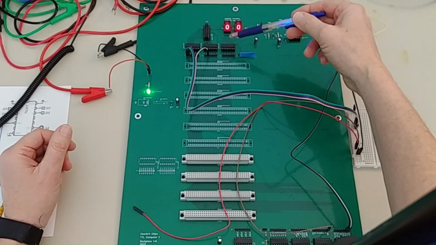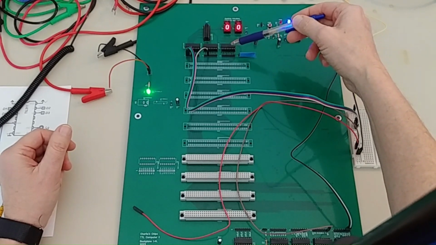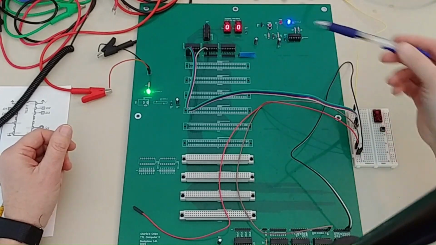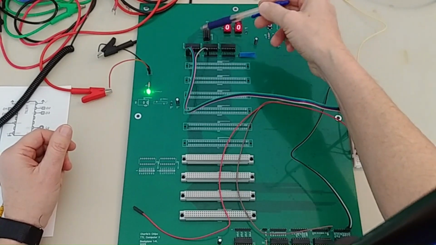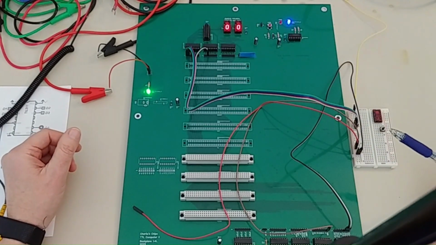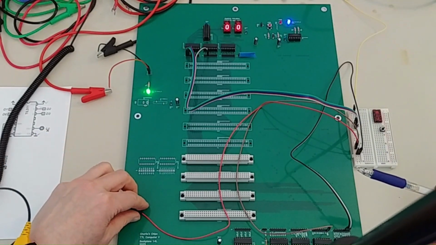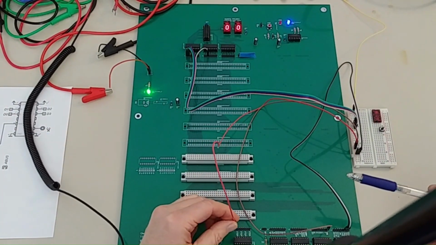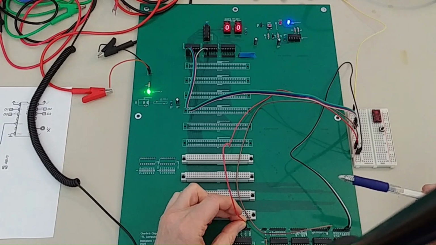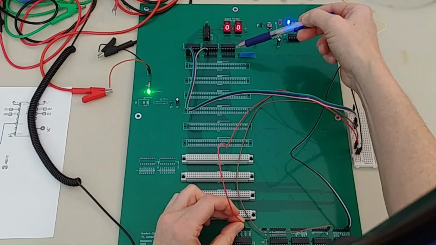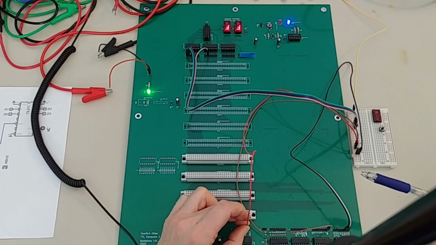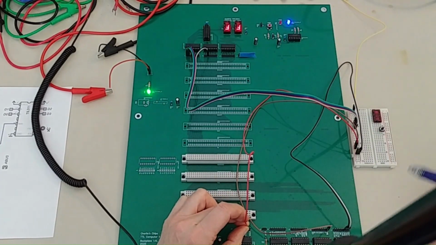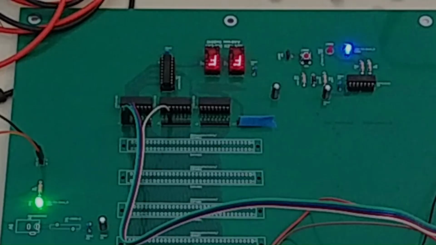If you remember, we have pull-ups on the address lines and pull-ups on our data bus. So right now our data bus is FF, but that's obviously not being clocked into the hex display. But what I'm going to do now is bring the U clock high, and that should clock in what's on the data bus, and it is. And we see there's the FF.